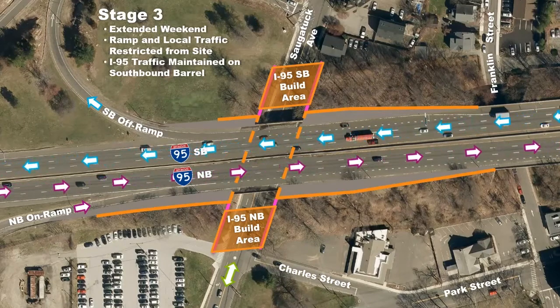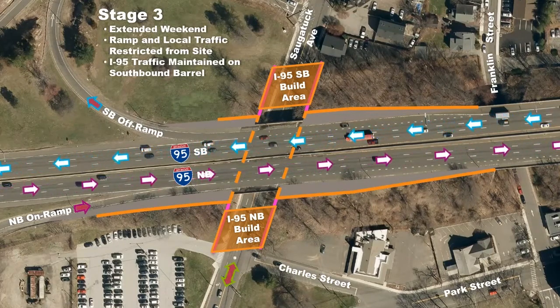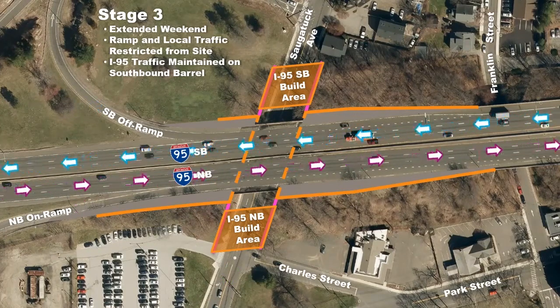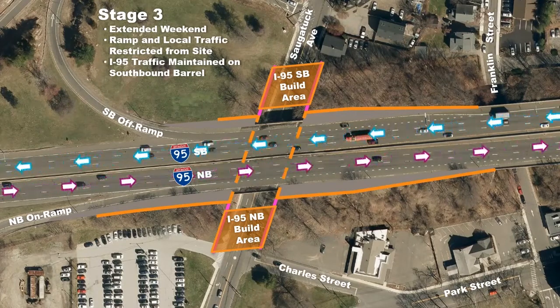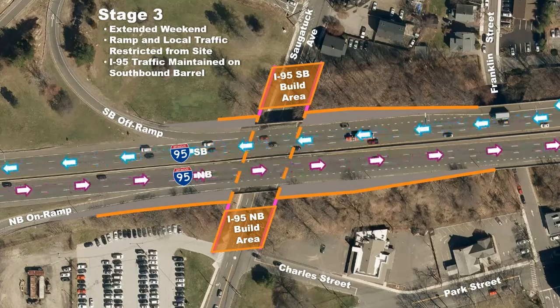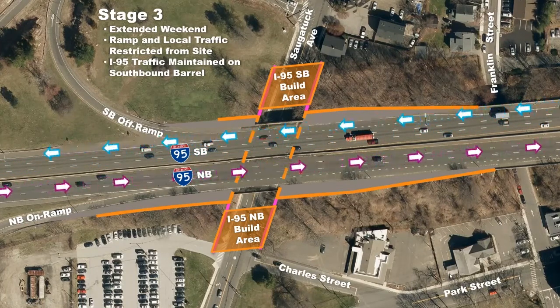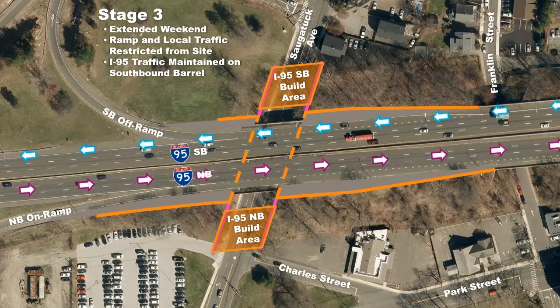Stage 3 will take place over an extended weekend. The I-95 southbound off-ramp and I-95 northbound on-ramp will be closed, and traffic will be restricted from Saugatuck Ave between the ramps. Ramp and local traffic will be detoured around the site. Using movable barrier, I-95 southbound will be restricted to 2 lanes and shifted toward the outside shoulder of the southbound barrel.